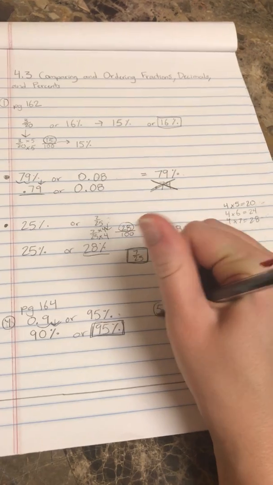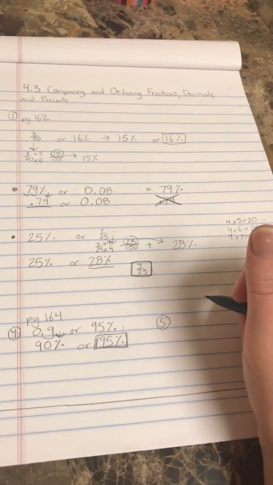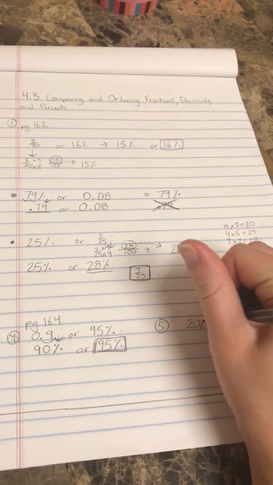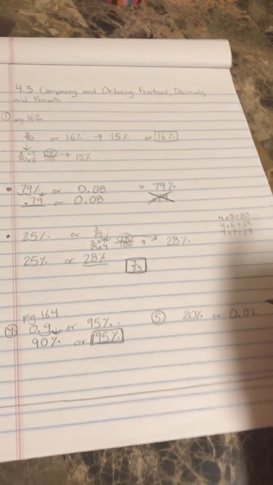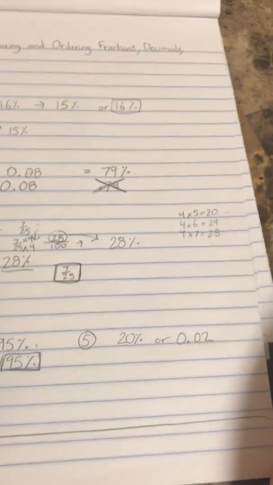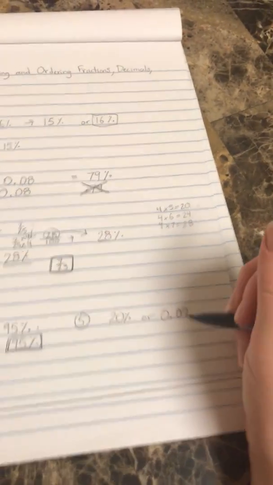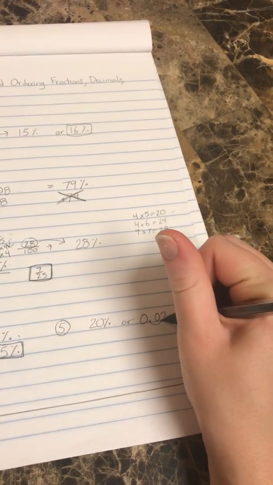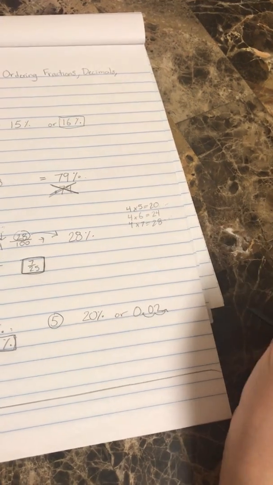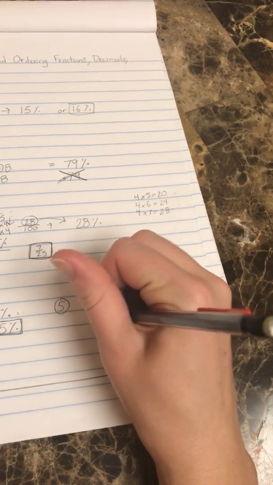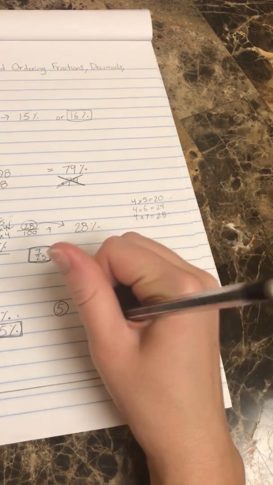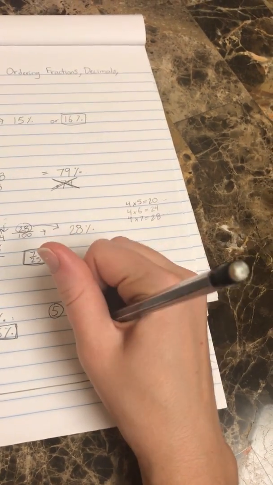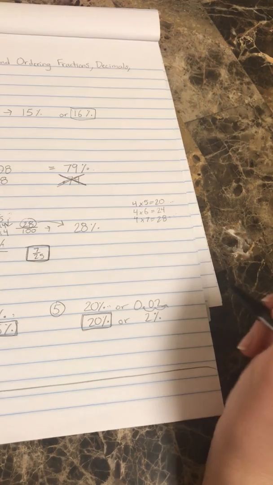Let's say I do number 5. Number 5 says 20% or 2/100ths, okay? Let's change my 2/100ths into a percent. 1, 2, 2 places to the right because we're going from a decimal to a percent. Now I have either 20% or 2%. I know 20% is bigger, so 20% is my answer because that's also from the original problem right here, okay?